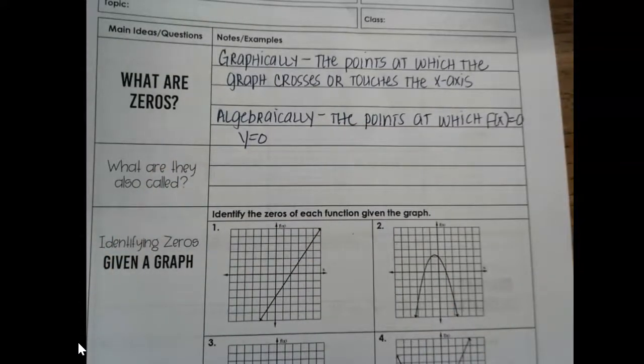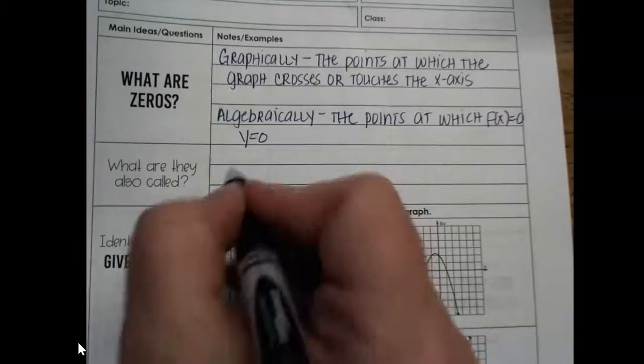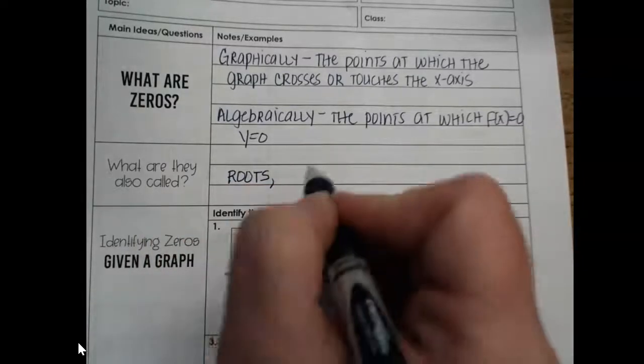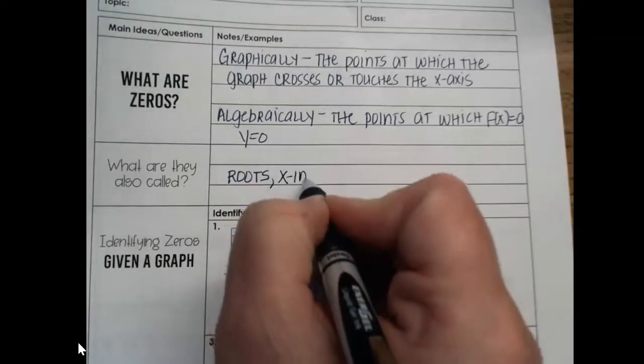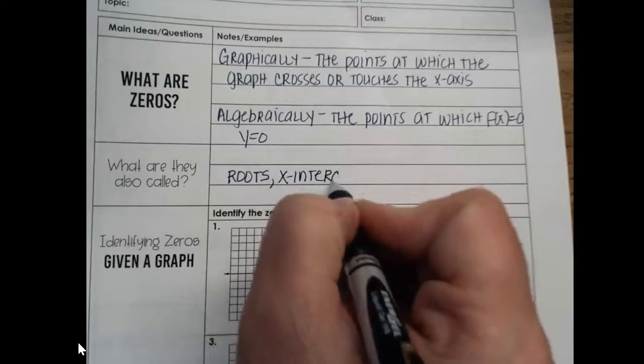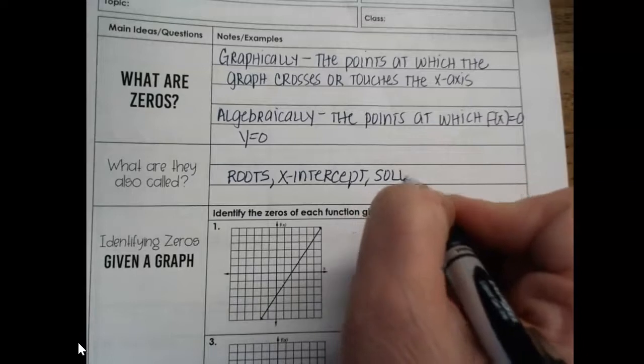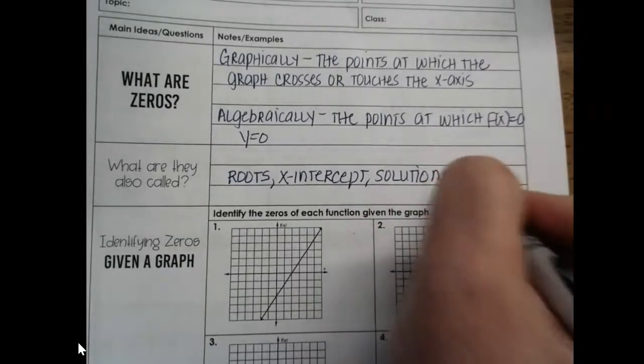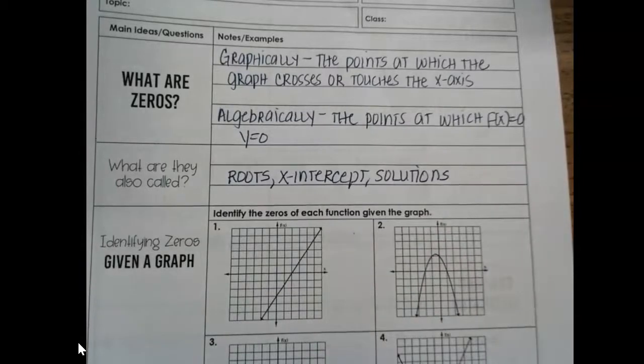Zeros, or where the graph crosses or touches the x-axis, are referred to by many different names, not just zeros. It could also be called a root, an x-intercept, or a solution. All three of these mean the same as zeros.